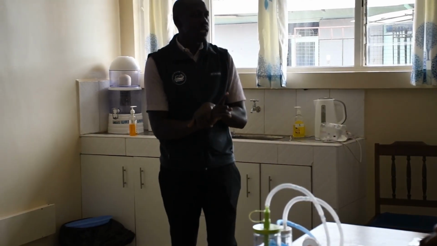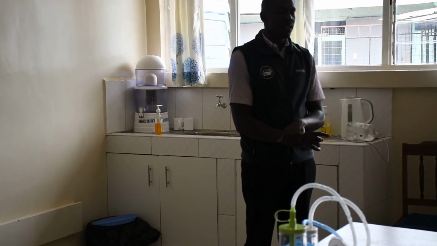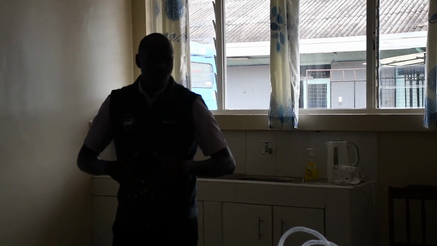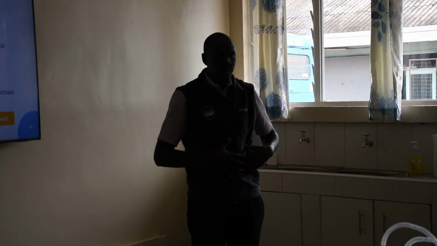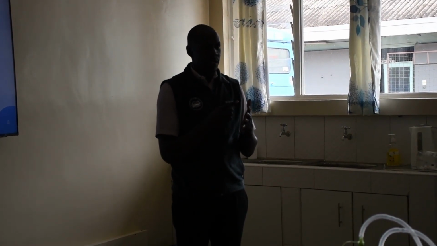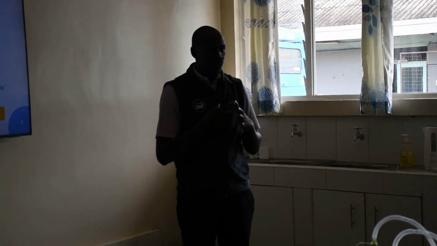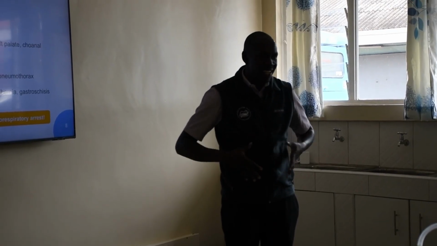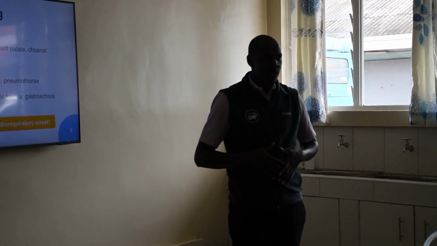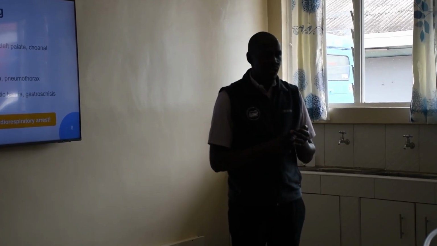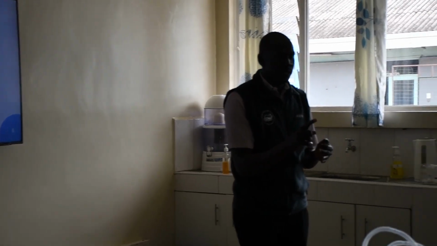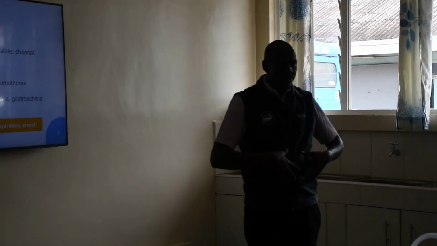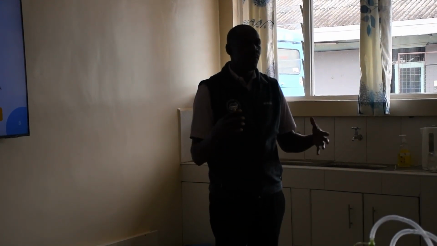Does anyone know what gastroschisis is? So, abdominal wall problems. There's omphalocele and gastroschisis. The bowel is coming out and is outside the abdomen. So there are two types, gastroschisis and omphalocele. You know that in CPAP therapy, some air is going to the stomach. And if the bowel is outside, it will compromise the bowel.